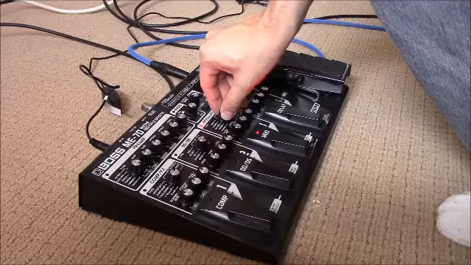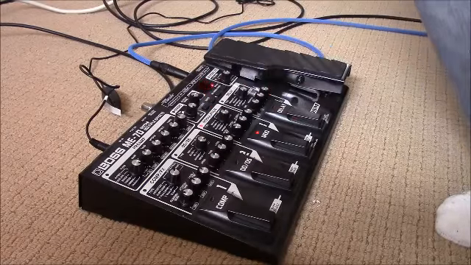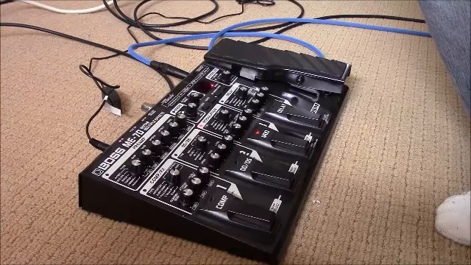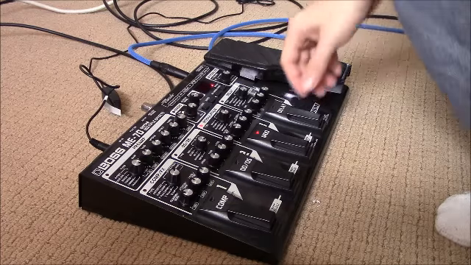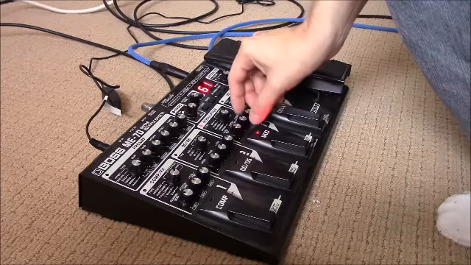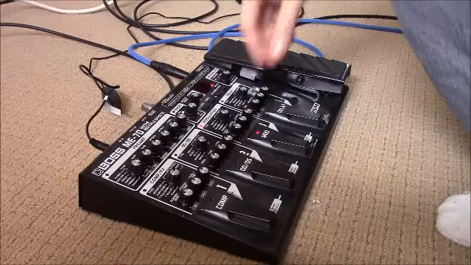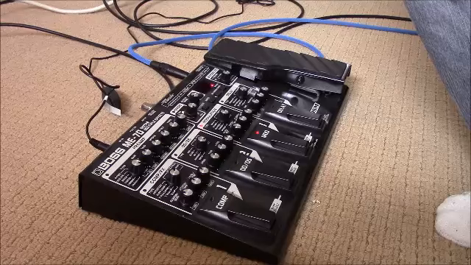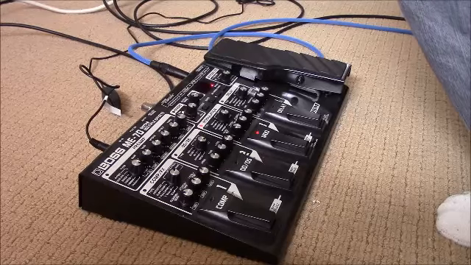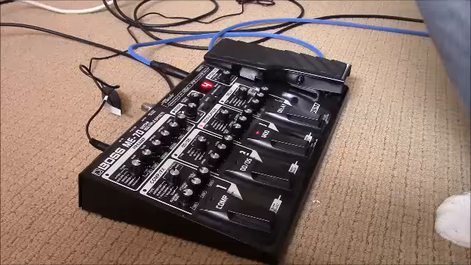Next is the harmonist. It creates harmonies similar to twin guitars. Basically like a pitch shifter, you can change the harmonies. So there's by itself. Here's creating a third. Creating a fourth.